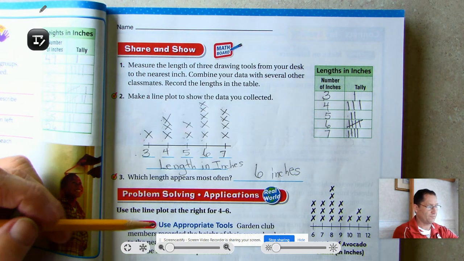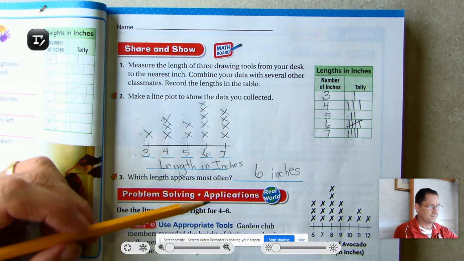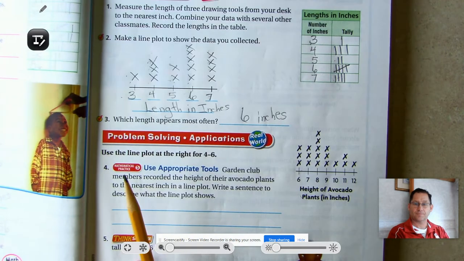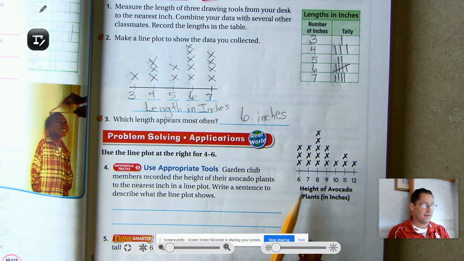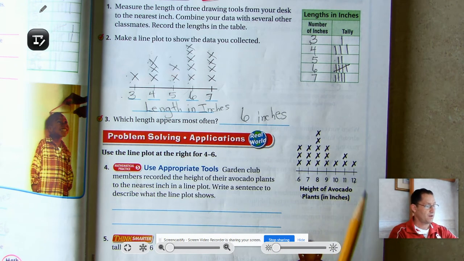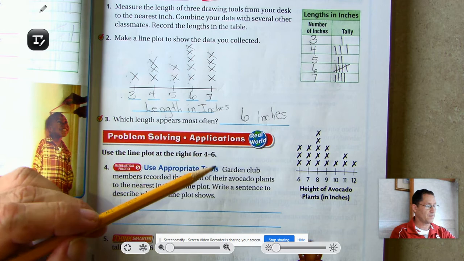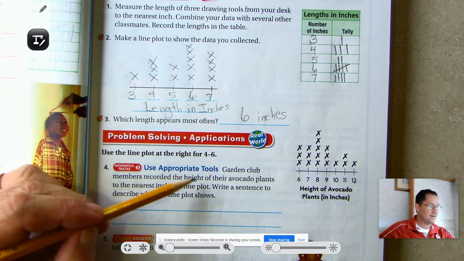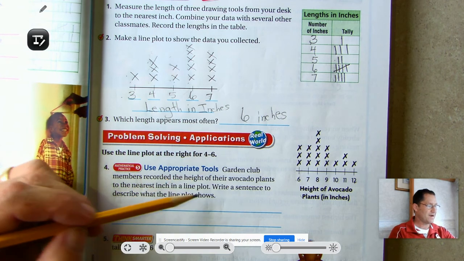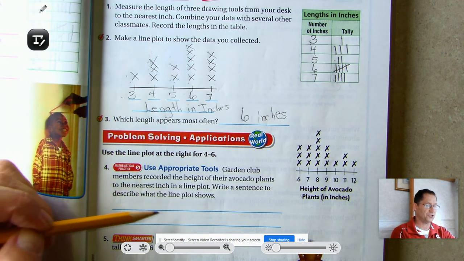Use the line plot at the right for numbers 4 through 6. So we have height of avocado plants in inches, and our smallest plant was 6 inches. Our tallest plant was 12 inches. All right, so use appropriate tools. Garden club members record the height of their avocado plants to the nearest inch in a line plot. Write a sentence to describe what the line plot shows.